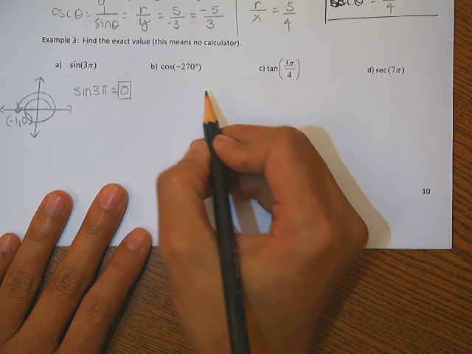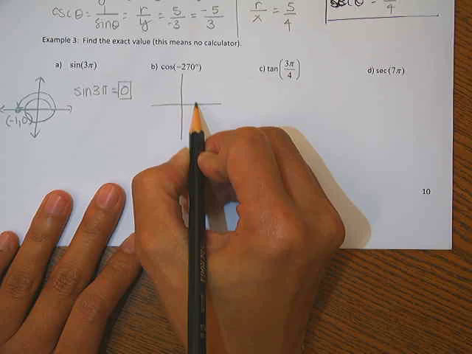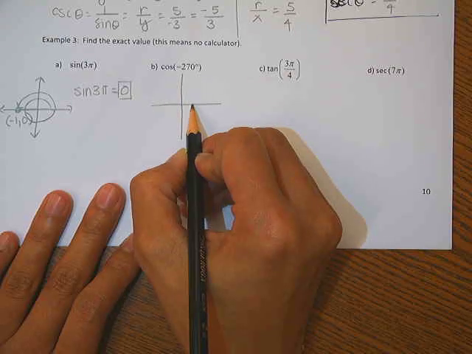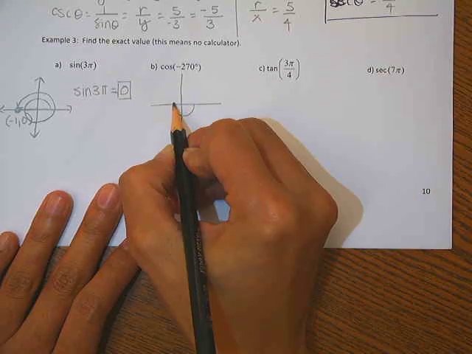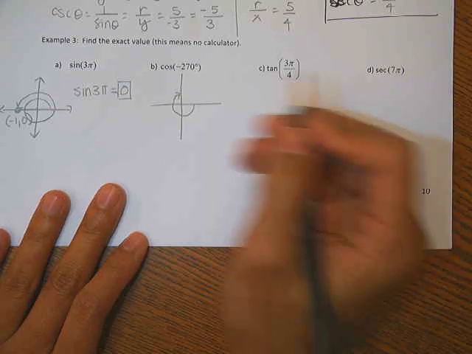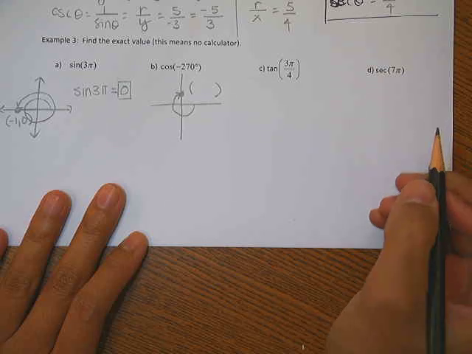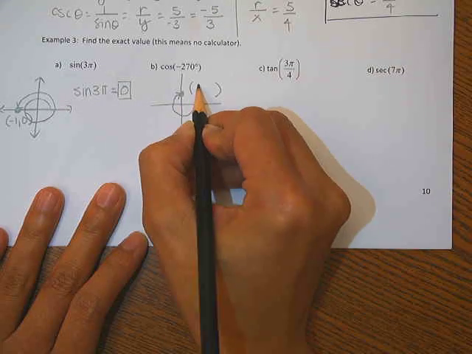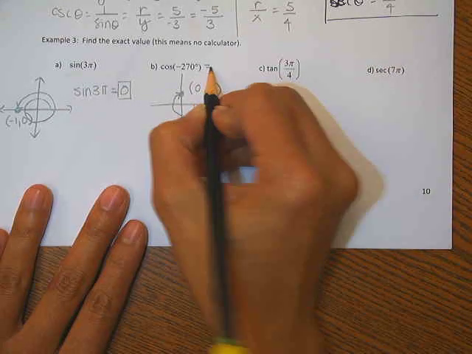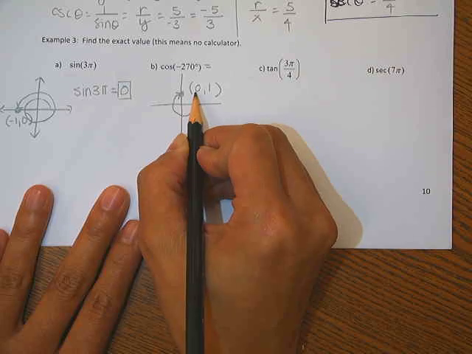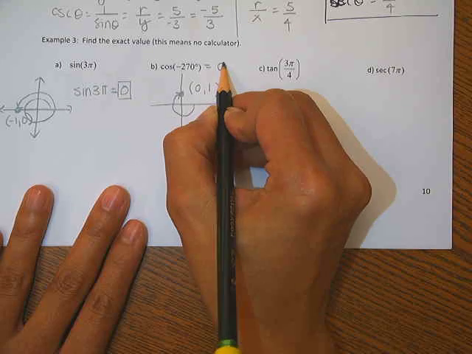Cosine of negative 270 degrees. You have to be able to sketch this out. Negative means I'm going to go clockwise. So it's going to go negative 90 degrees, negative 180 degrees, and negative 270 degrees. And we're going to use a unit circle, so I'm going to plot this point. This point is going to be x is 0. It's on the unit circle, so y is 1. So cosine is the same as the x coordinate. So for this particular location, cosine of negative 270 degrees is 0.